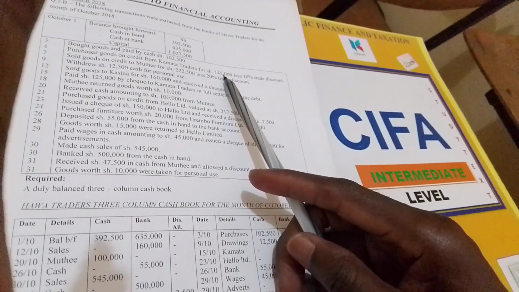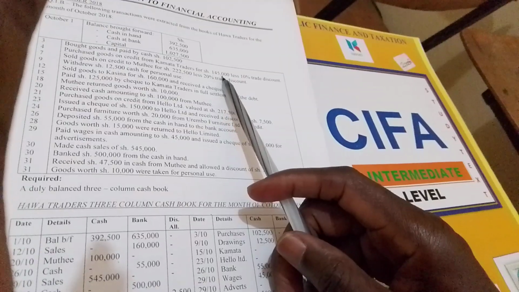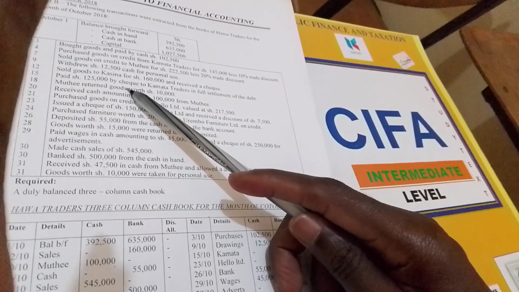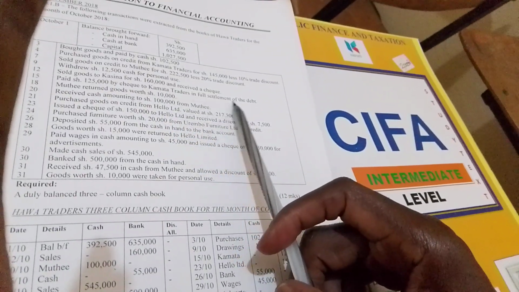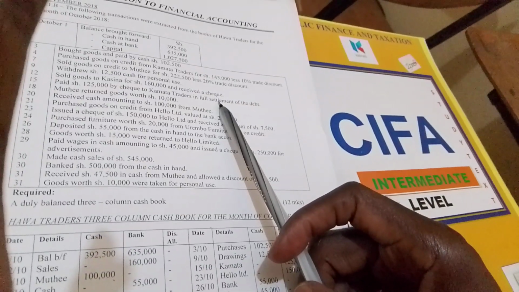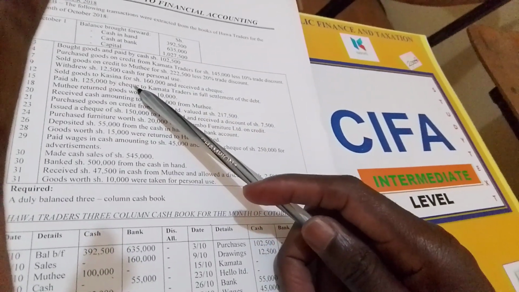However, we are being told 125,000. But on this date, 15, when we paid 125,000 to Kamata, it is for full settlement of the debt. So why are we not paying him 145,000? Why are we paying 125,000?